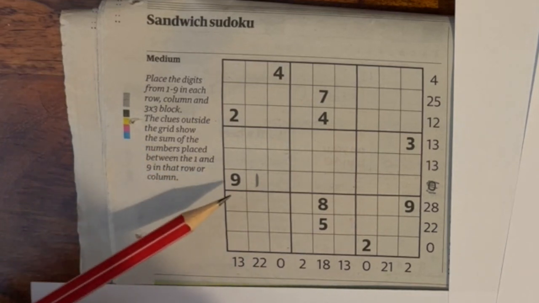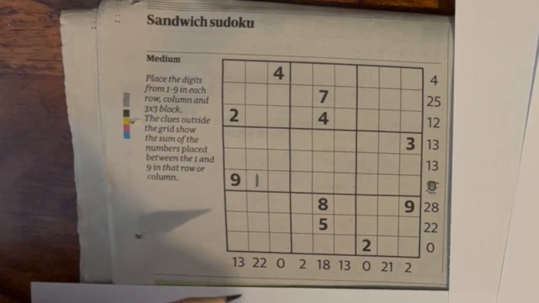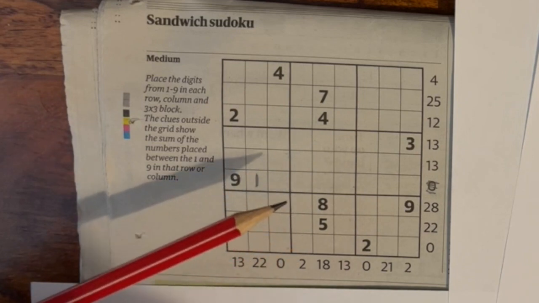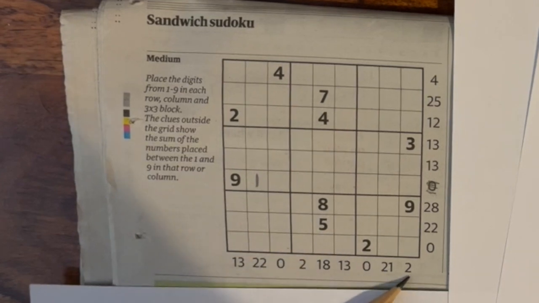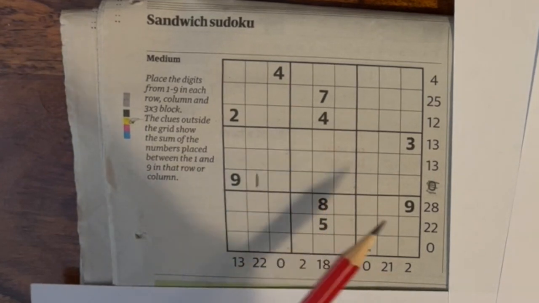So the next one would be 2s. The interesting thing about 2 is there could be no other combination. It just has to be the number 2 between the 1 and the 9. And we actually have a 2 here.